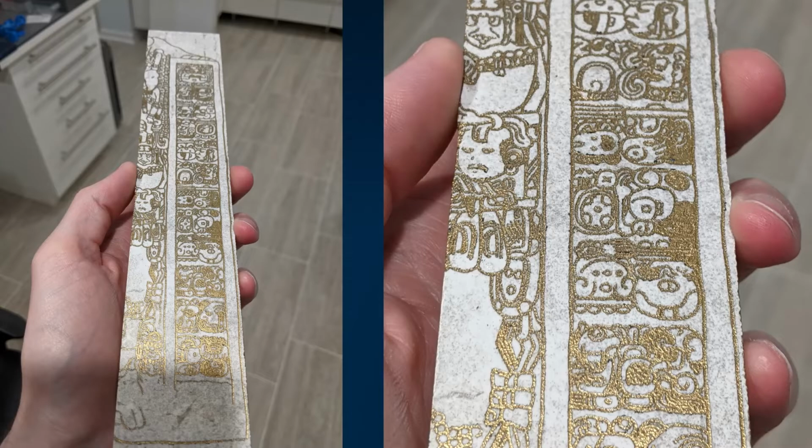It's a pain. In this particular case, it looks like stone, but this is a commercially produced ceramic tile. These tiles are extremely flat. So remember, we blasted this with a laser.